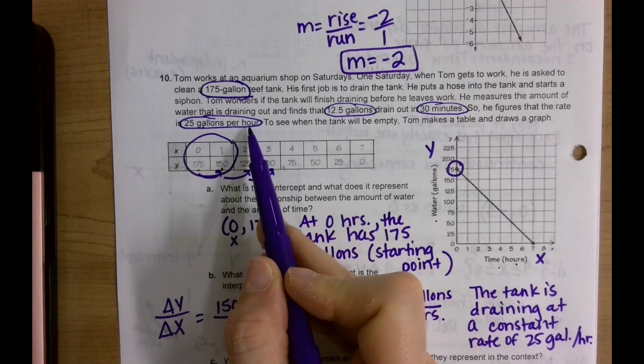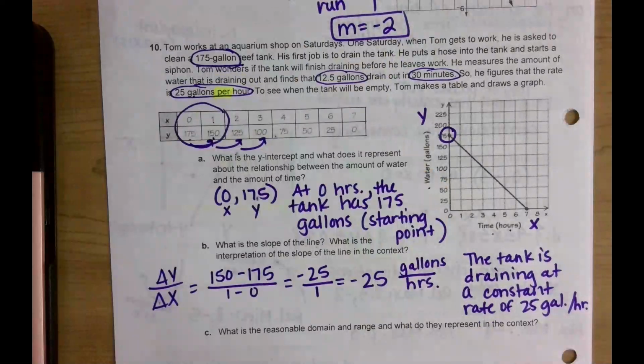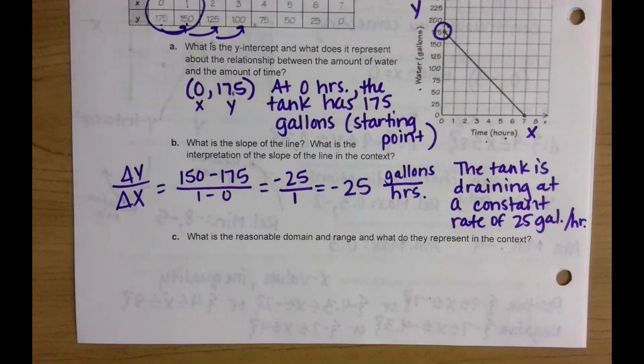When you see that word per, now it's not always the case. Sometimes it might use per. Slope, because that's a rate, gallons per hour. We're giving a rate per hour. What is the reasonable domain and range, and what do they represent?